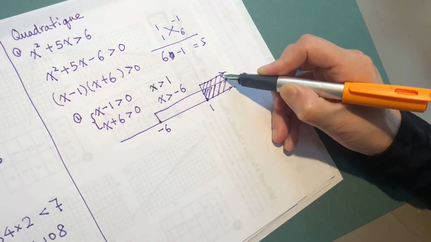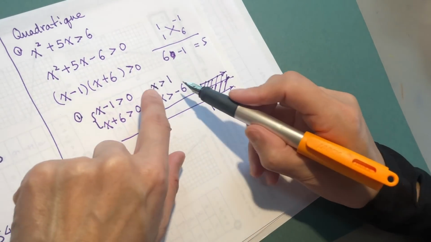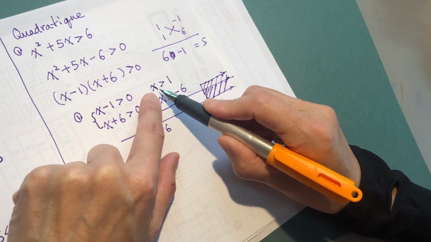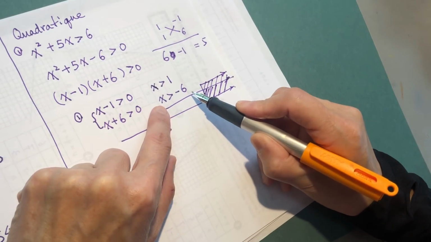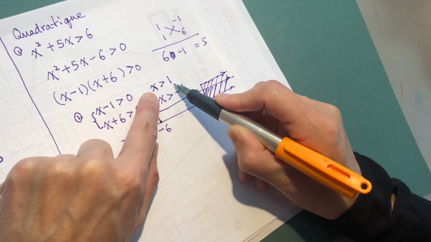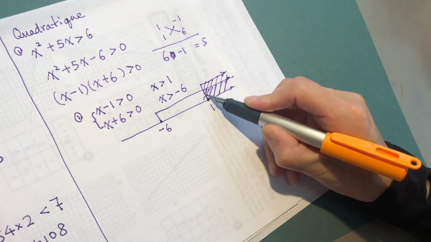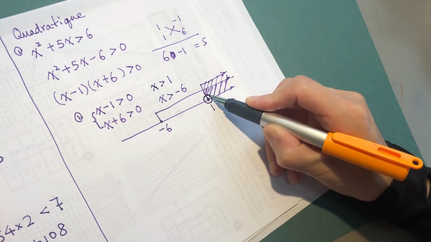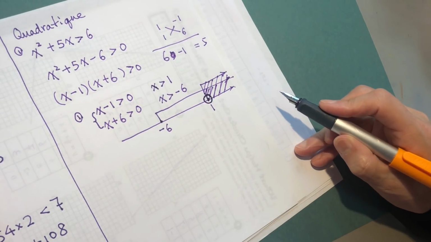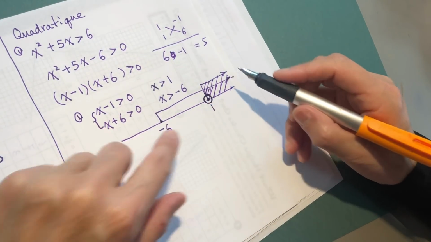So this area fits the first function, fits the second function, fits the first factor, fits the second factor. And the number is not included. So we get the final result.